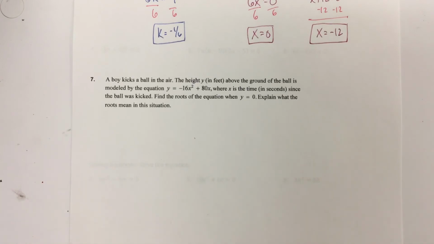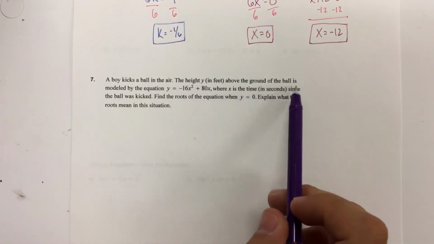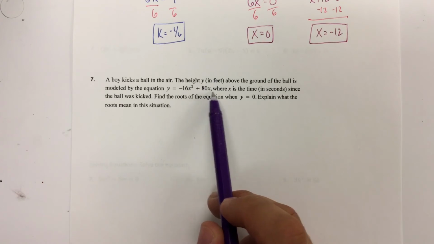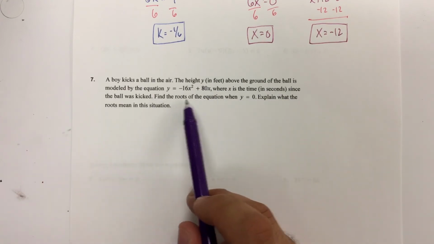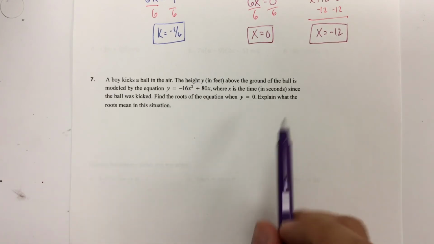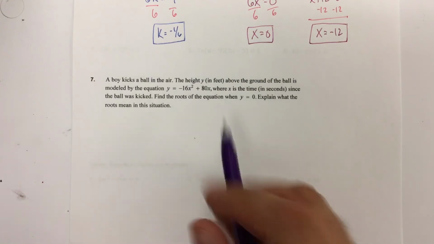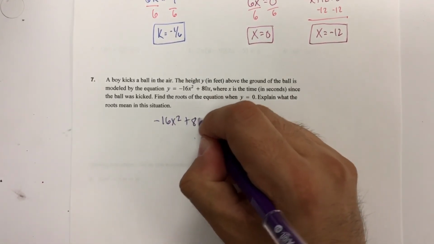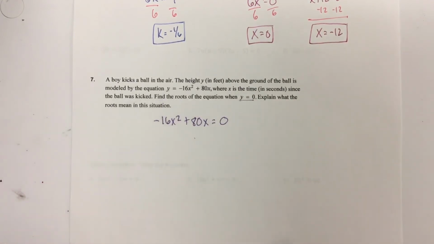And now we're just going to take a look at a word problem real quick and see how that applies. It says a boy kicks a ball in the air. The height y in feet above the ground of the ball is modeled by this equation. Y equals negative 16x squared plus 80x, where x is the time in seconds since the ball was kicked. Find the roots of the equation when y equals 0. Explain what the roots mean in this situation. So pretty much I could say negative 16x squared plus 80x is equal to 0 because it says y is 0. So we're changing that to 0.